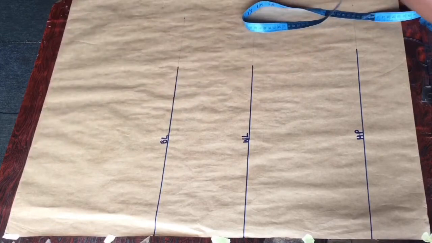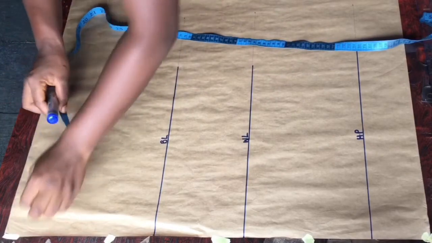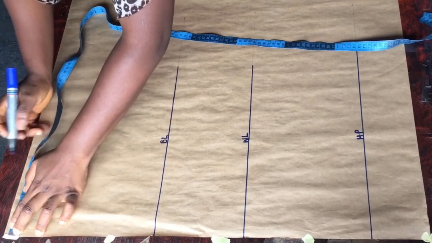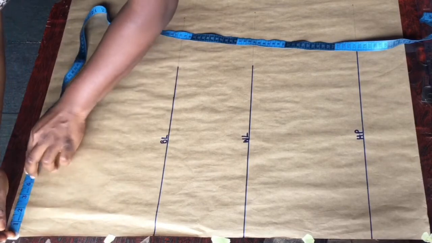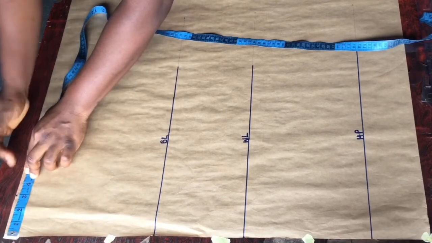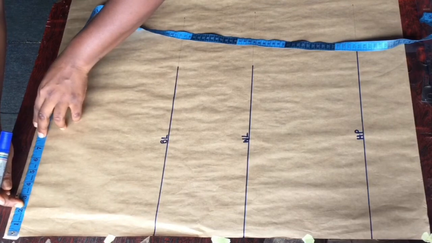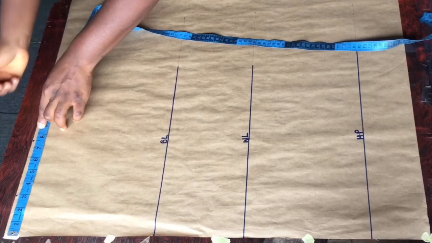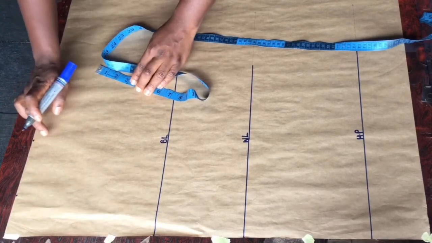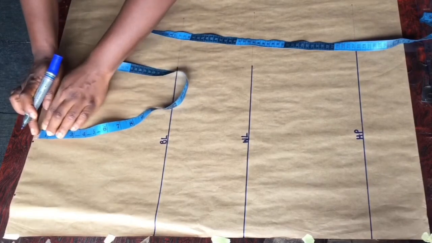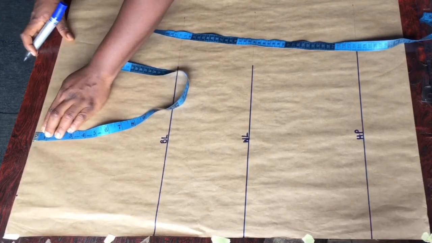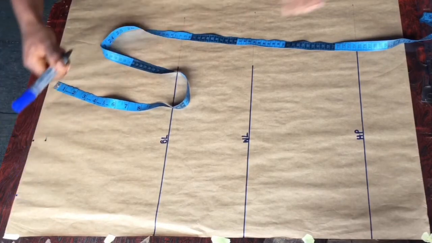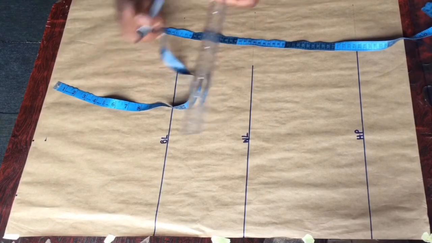So now I am about to draft the neck. I am going to use the standard neck measurement, that is 3 inches. And then my shoulder is 15 divided by 2 is 7.5, so I'll mark out my 7.5. Now I'm going to come down by 1 inch because our shoulder is not straight, it's a little bit slanty, so I'll come down by 1 inch like so, and then I'm going to connect the line to my neckline like so.